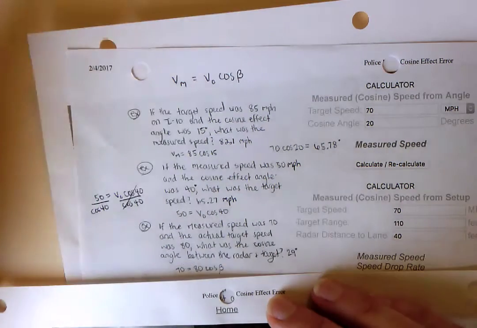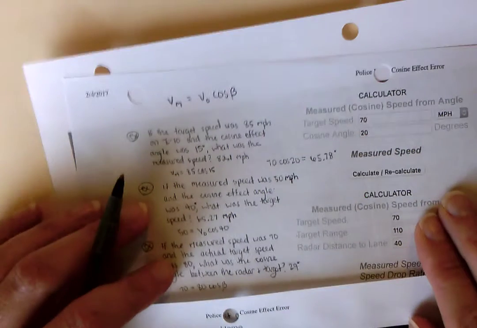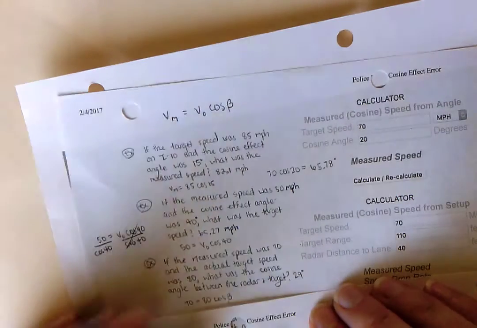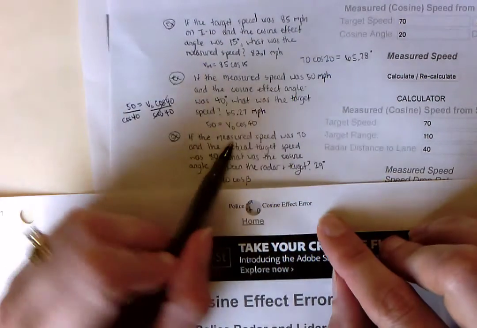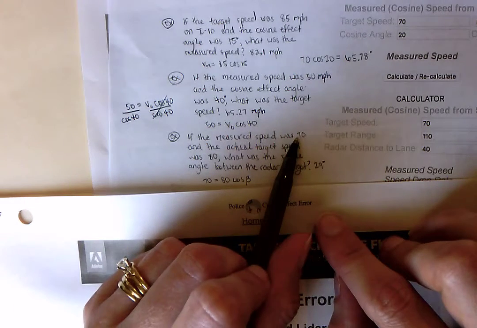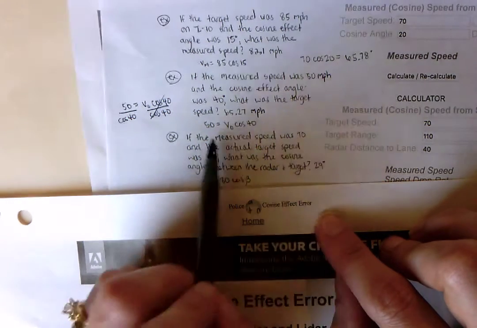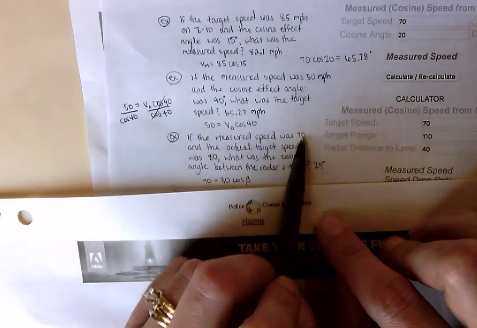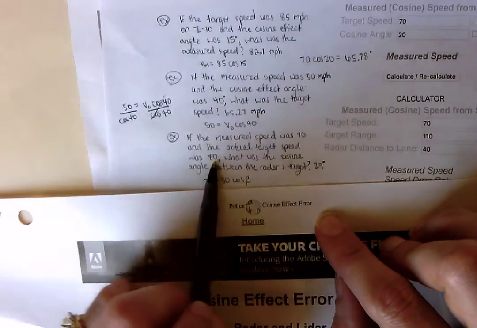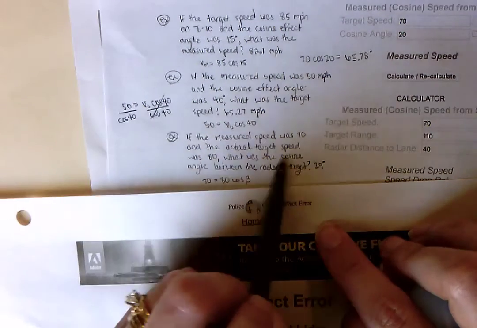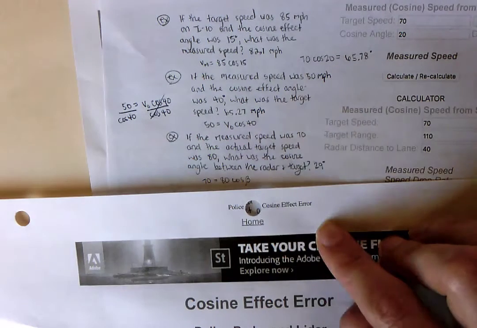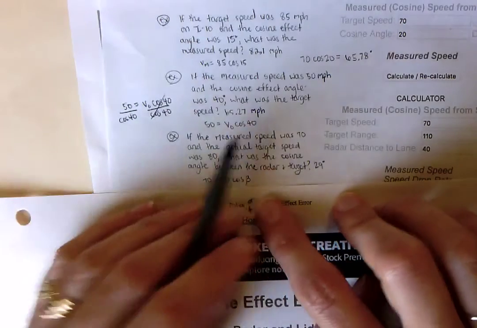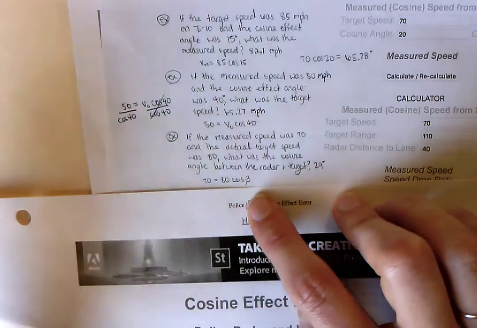Let's see. Last one. We'll do one where it is relating to the angle this time. Okay? Then I'll give you ones that you can do. If the measured speed was 70, okay, so the measured speed, remember, is lower than the actual speed, and the actual speed was 80, that makes sense. What was the cosine angle between the radar and the target? Okay, so this is a little bit different. So now we're looking for an angle instead.